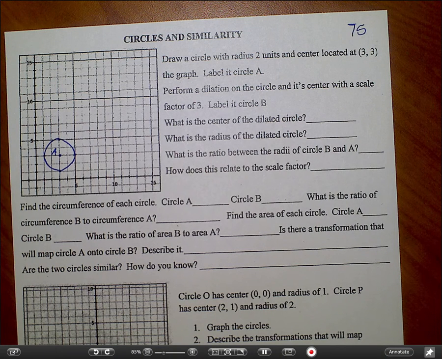All right. What is the radius of this going to be if it now has a scale factor of 3? What am I going to do to the radius? Multiply by 3. So what's going to be the radius of the new circle? It's going to be 6, right?